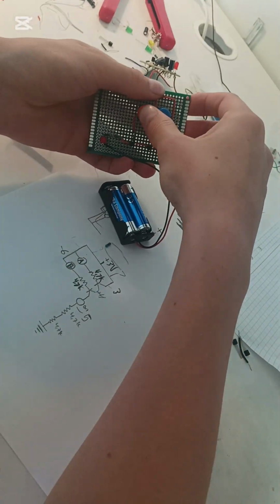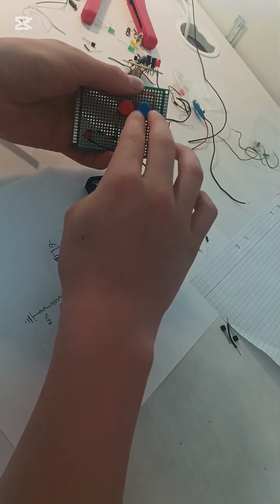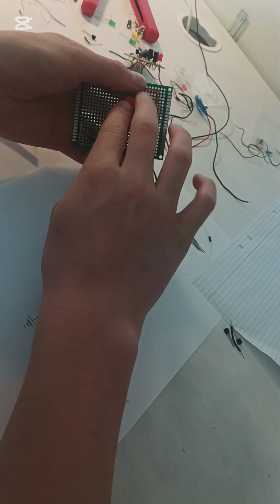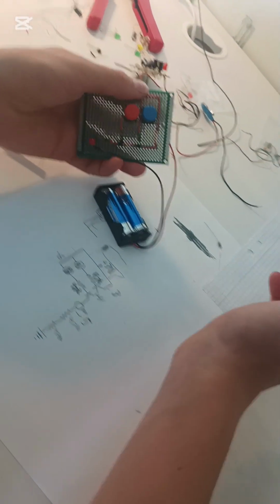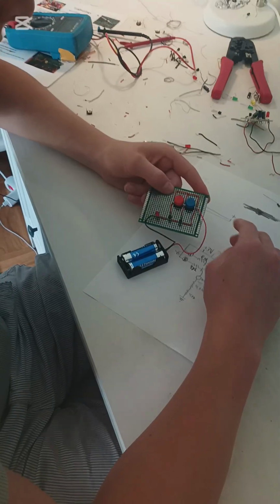Good, it doesn't turn on when I press the blue. It does turn on when I press the red button, which is a problem. And it does turn on when I press both buttons. So I'm going to have to troubleshoot this and find a solution. Okay, I've now fixed the issue.